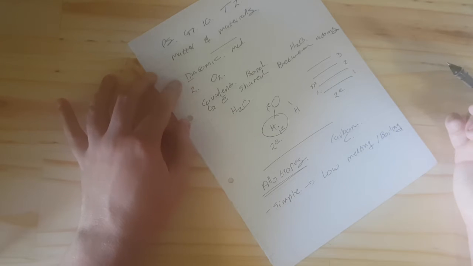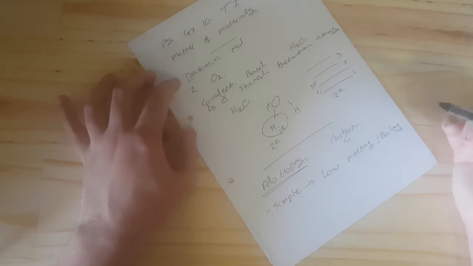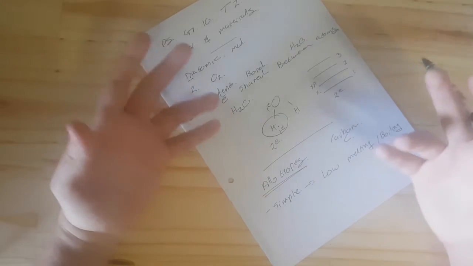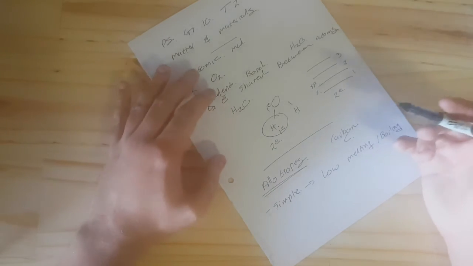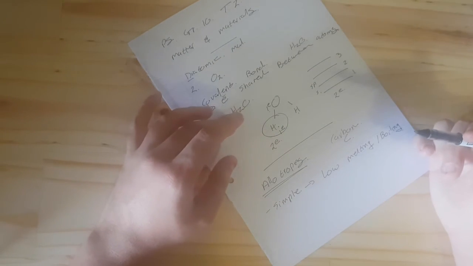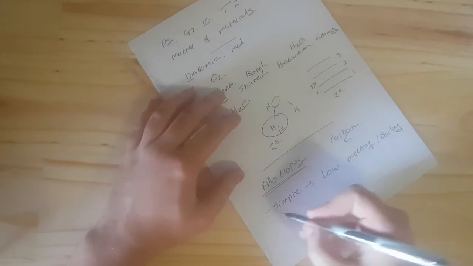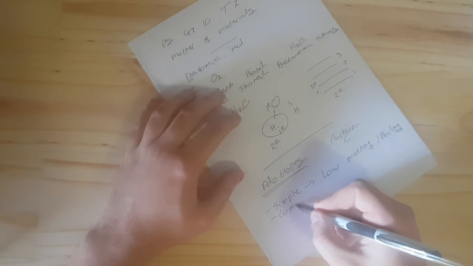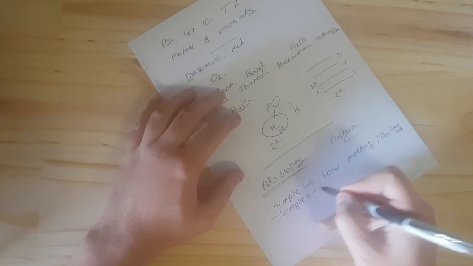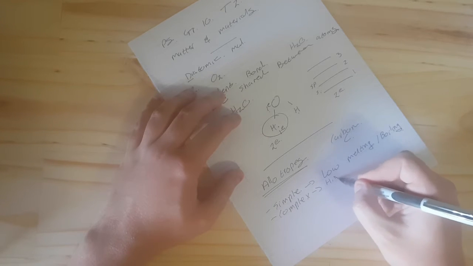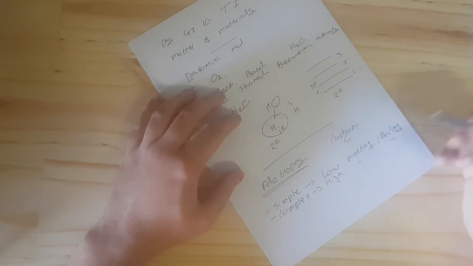Covalent networks, these more complicated structures, like diamond for instance, they can have very high melting or boiling points. So if they become complex, they can have a very high melting and boiling point.